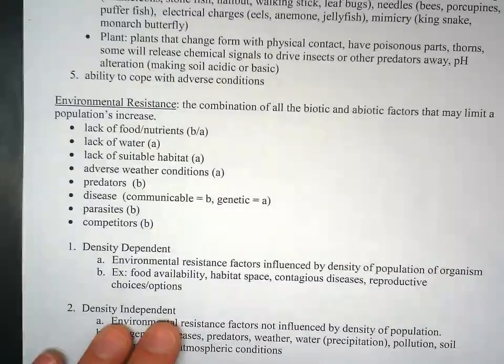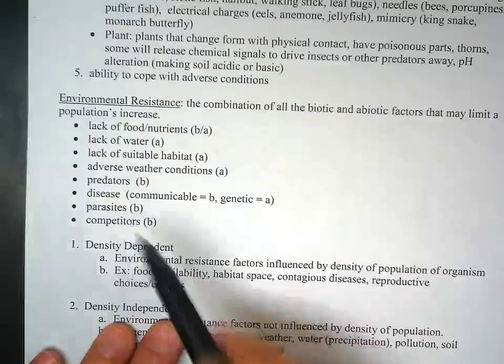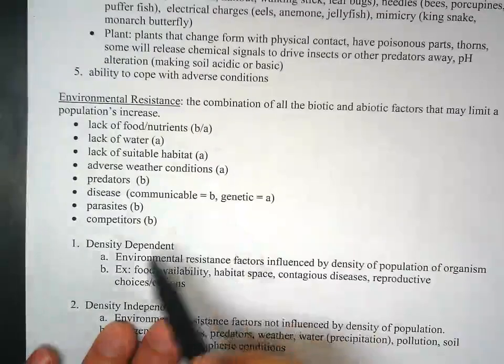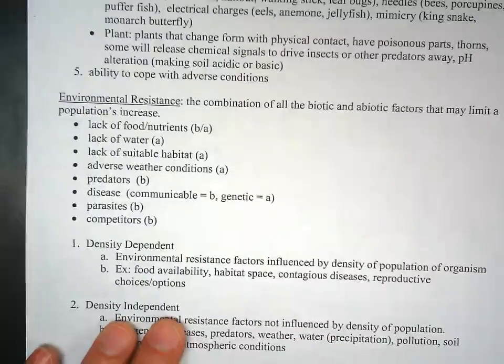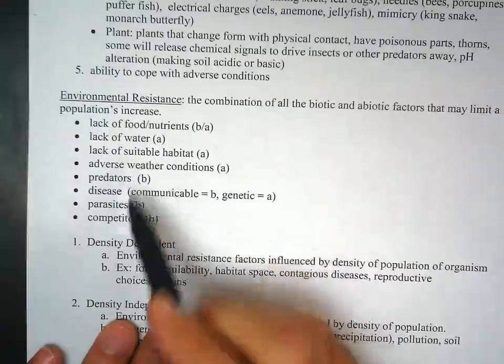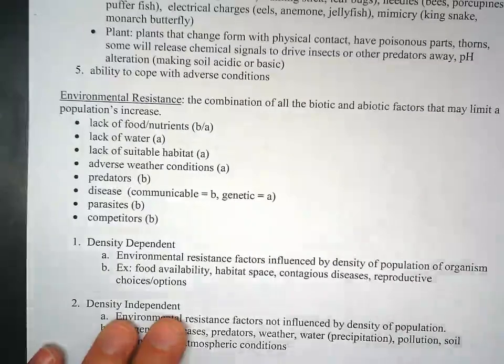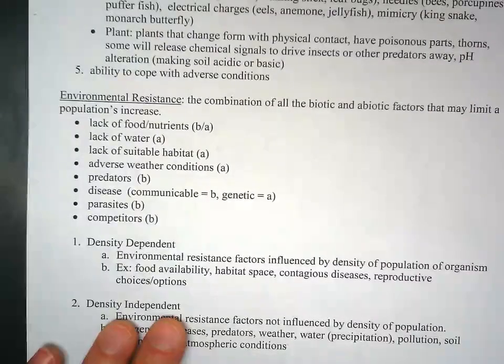It's within the individual organism's genetic makeup. Okay, parasites can impact a population, and other competitors for resources, not necessarily predators, but things that are competing for the same food sources, same water sources, those types of things. Okay, so those are all things that can decrease an organism's ability to survive and reproduce.